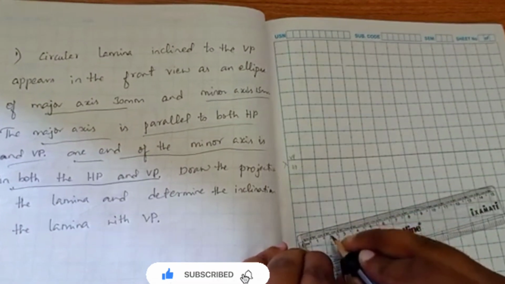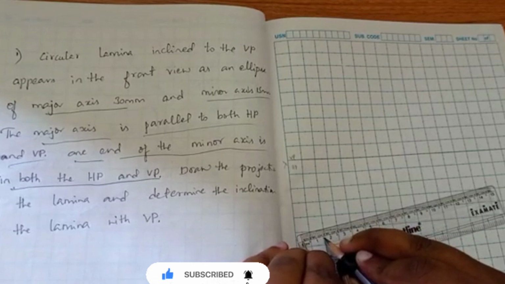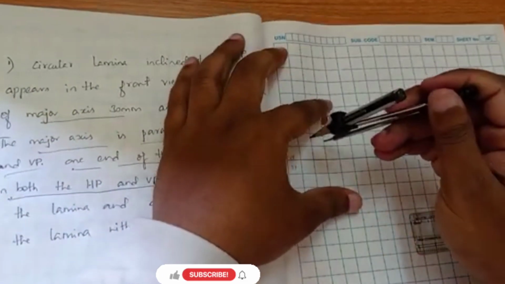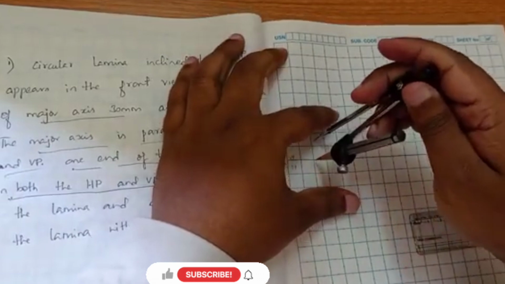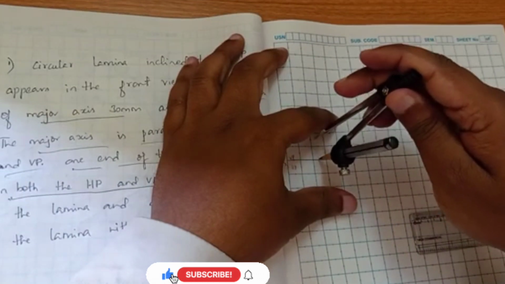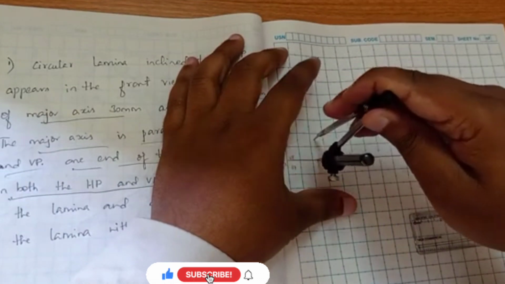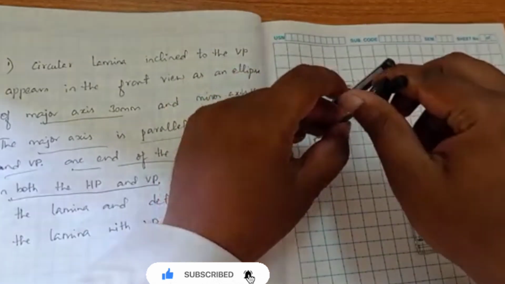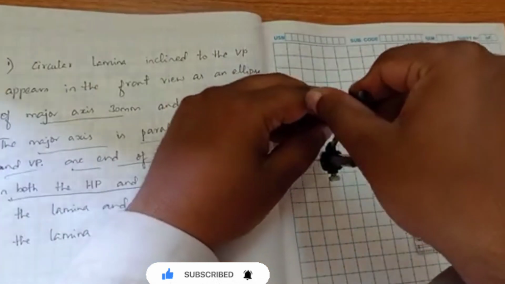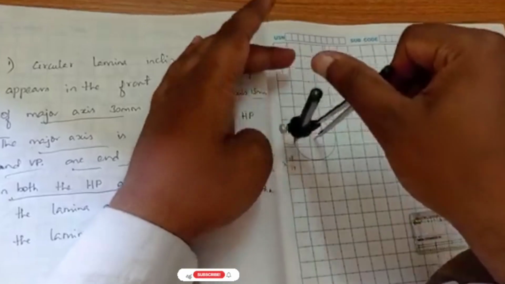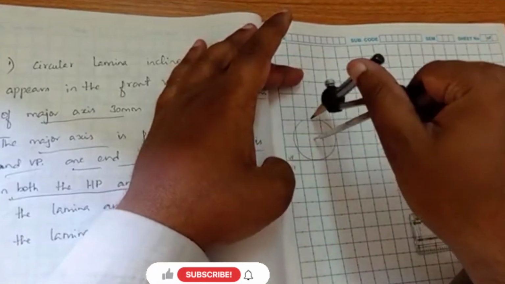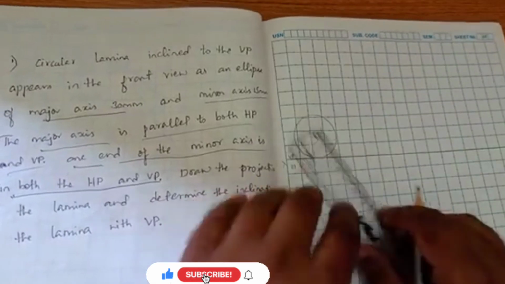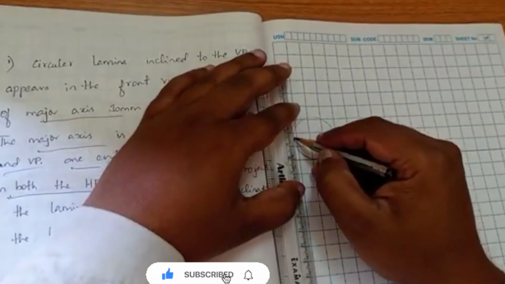So radius will be 15, diameter 30 means radius will be 15. So from this point where it is touching the XY line, exactly here we will be drawing. Like this we have to draw a circle for dimension 30. So we can show the dimensions above here.